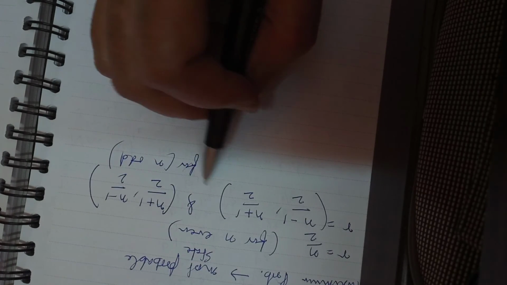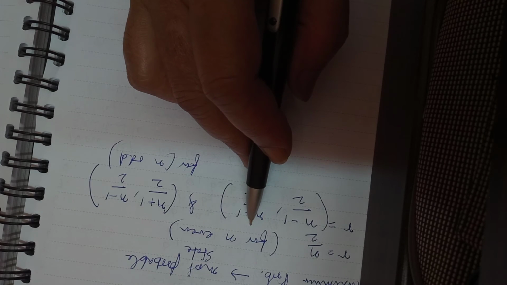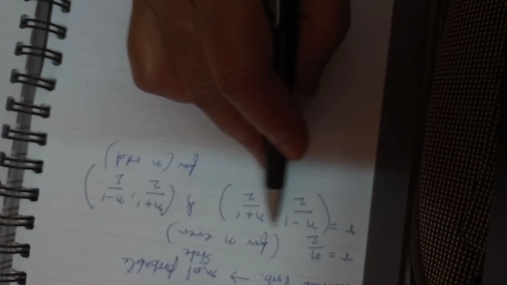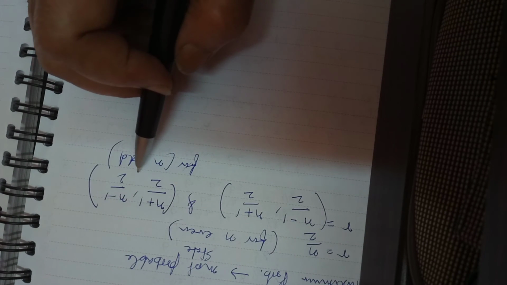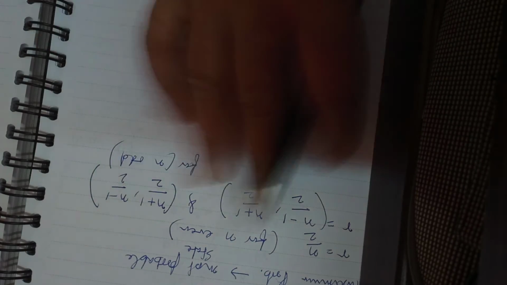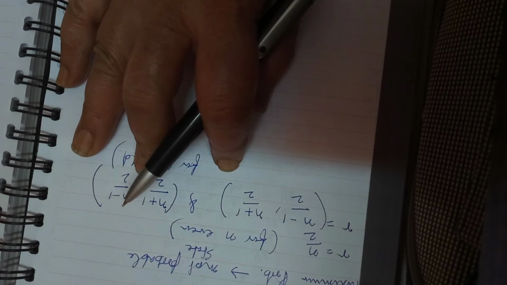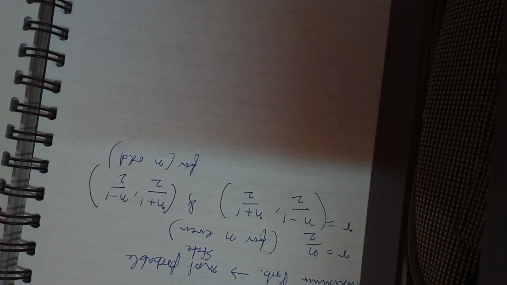For n even, there is one probability that you will get, and there is only one. For n odd, you can take either this combination or this one, but both of them will have the same probability. So there will be two most probable cases for n odd, and one case if n is even.